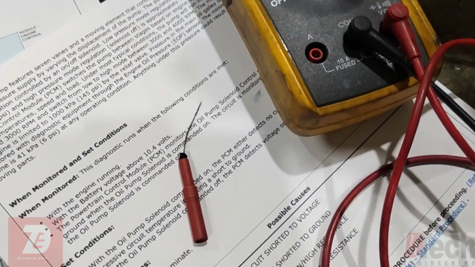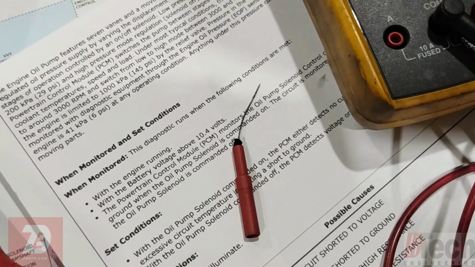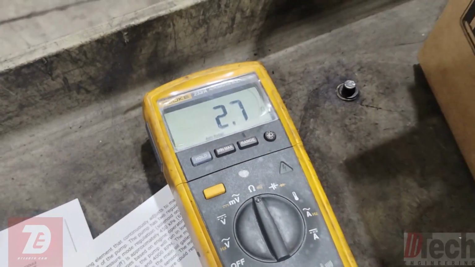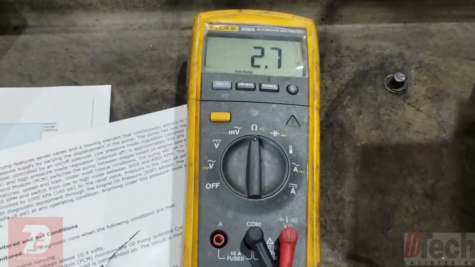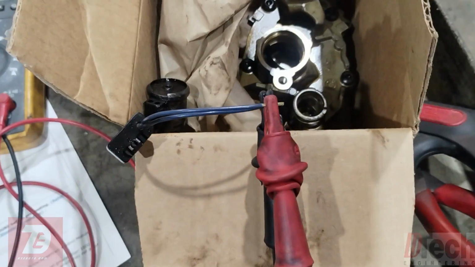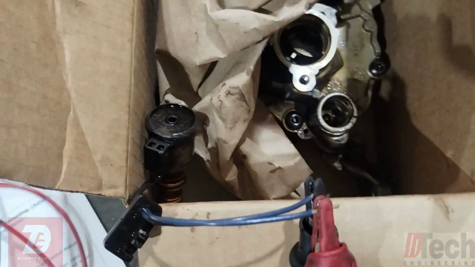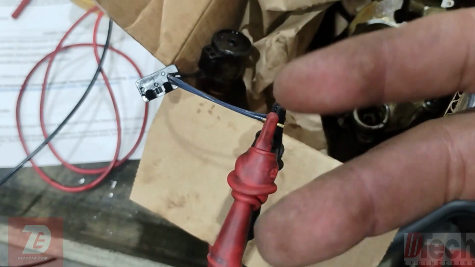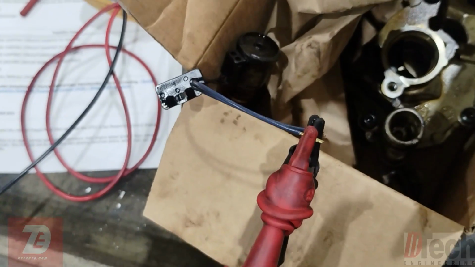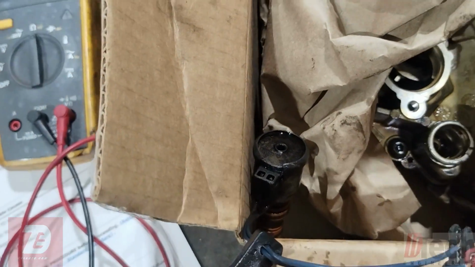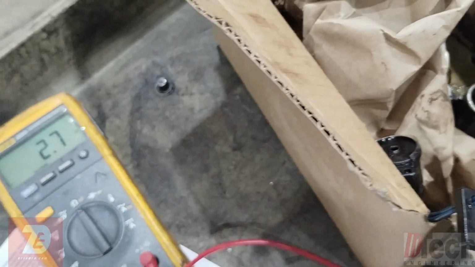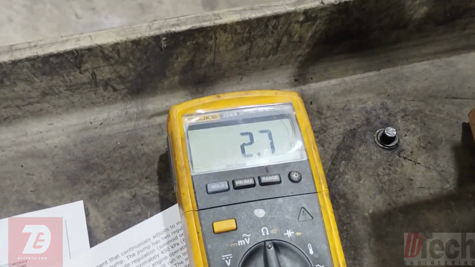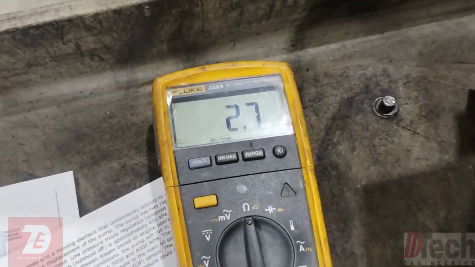It has to do with Ohm's law. So right now, if you see 2.7, we're in the ohms scale. I am measuring the original solenoid that was removed. Just for testing, I cut the connector off so I can get my meter leads on there. That's the original solenoid, which clearly was not an issue because the code didn't change whether it's a new solenoid or not. 2.7.